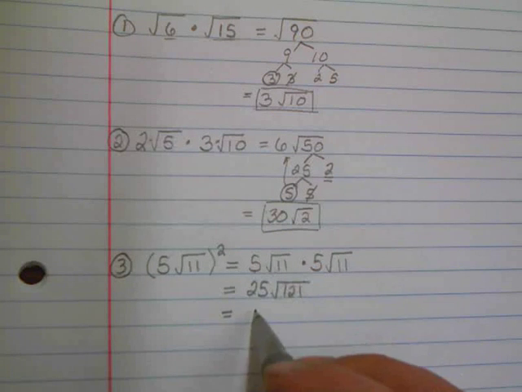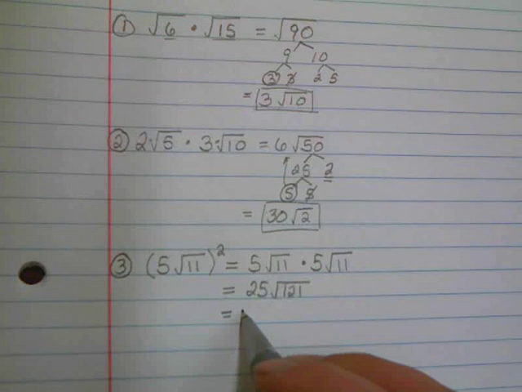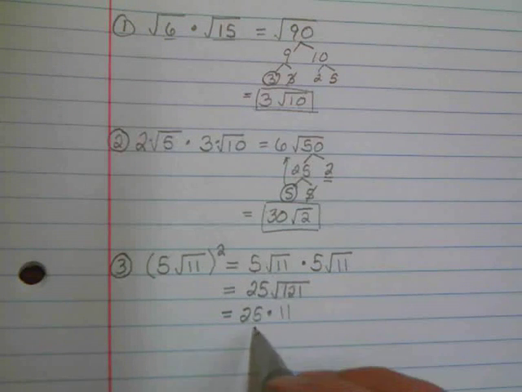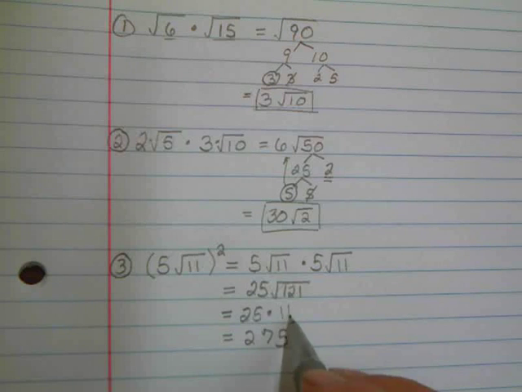So I can rewrite the square root of 121 as 11. So I have 25 times 11. Now if I had 11 quarters in my pocket, I would have $2.75. So 25 times 11 is 275.